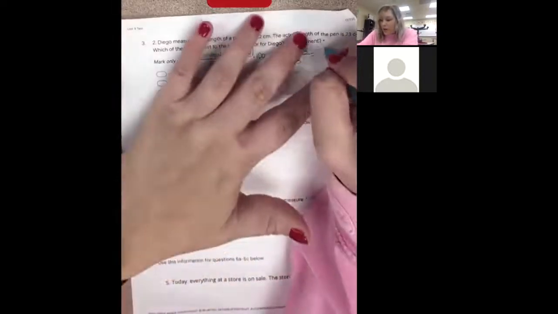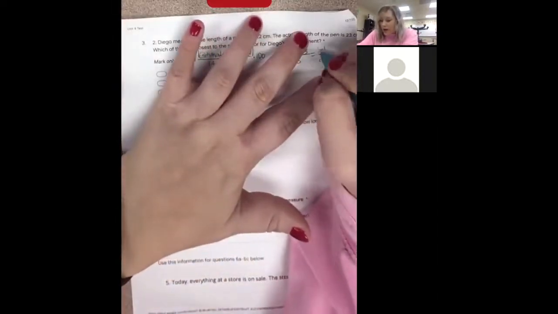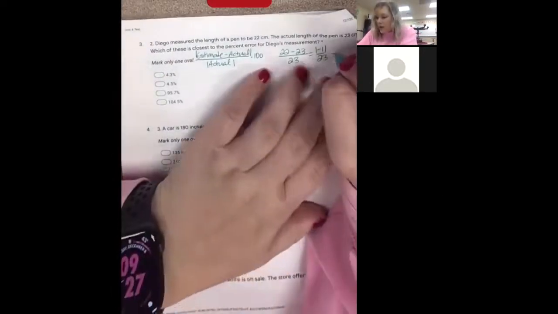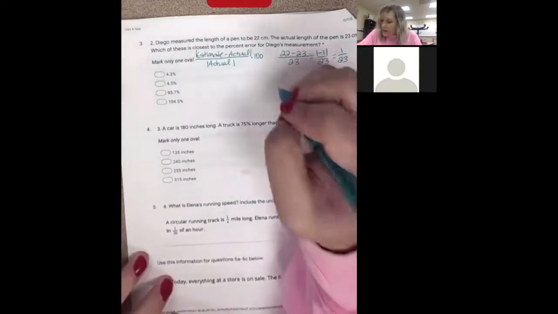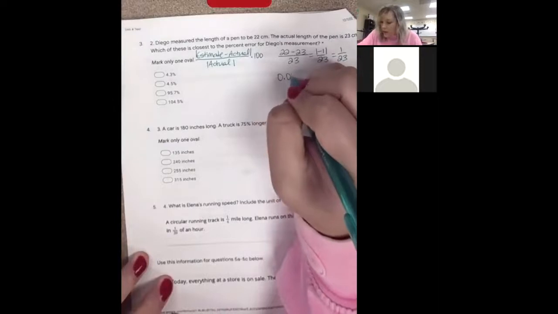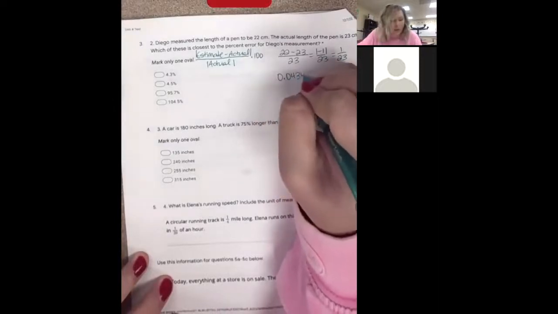So 22 minus 23, we're going to get -1 divided by 23. And again, we want to use the absolute value of that. So -1 is 1 unit from 0. So it would be 1 divided by 23. So when we do 1 divided by 23, we will get 0.0434 and so on.